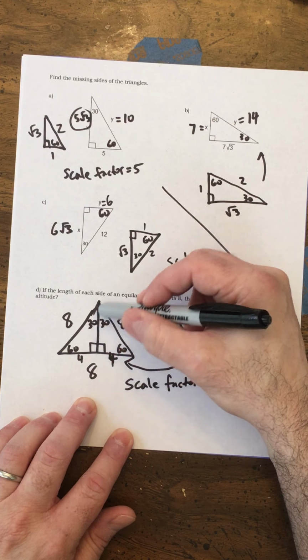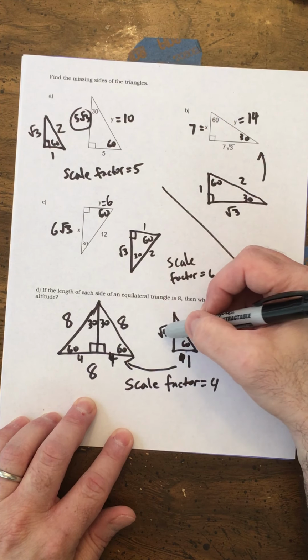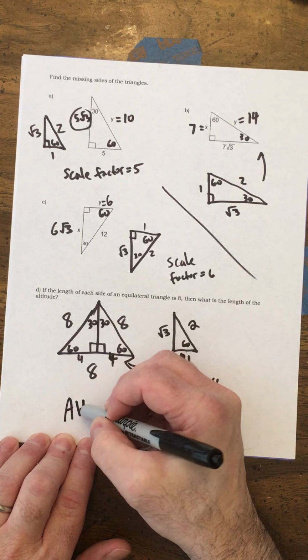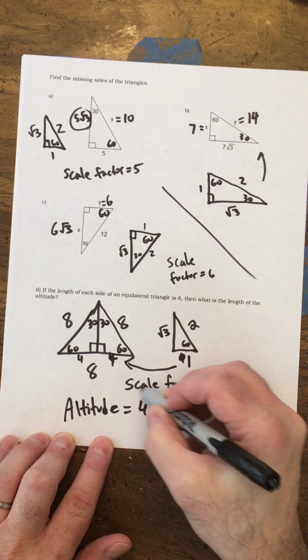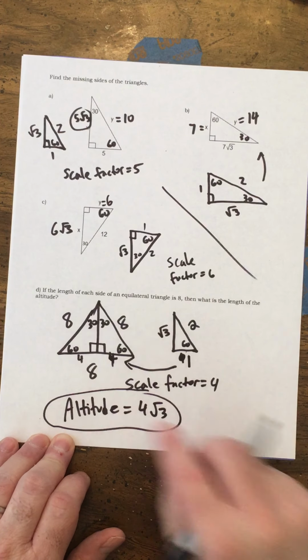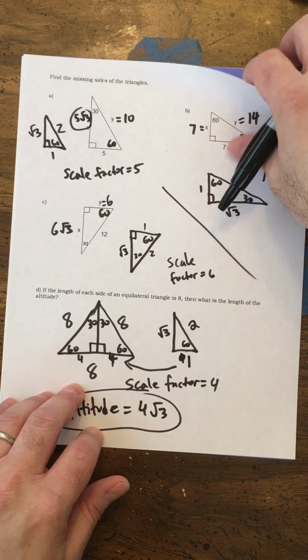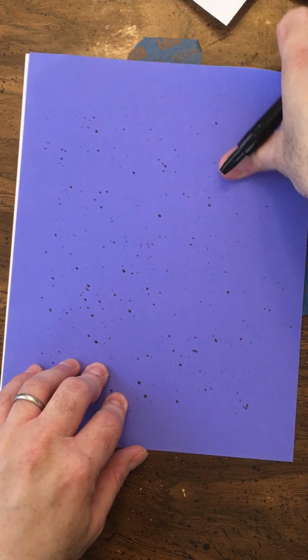We want the altitude, which is right here. It has to be 4 times as large as this, so therefore the altitude has to be 4 rad 3. Okay, because it's a scale factor of 4. Okay, let's take a look at the next thing.